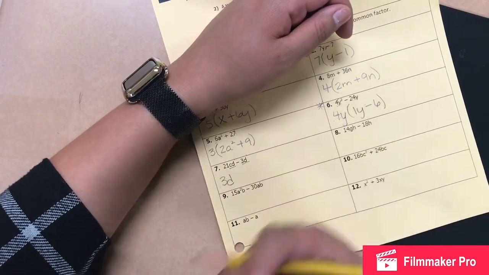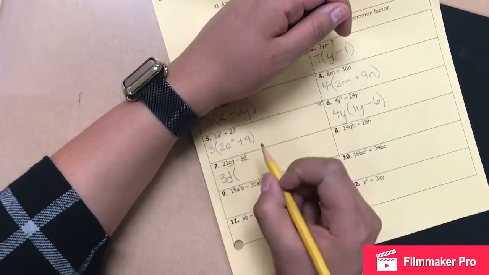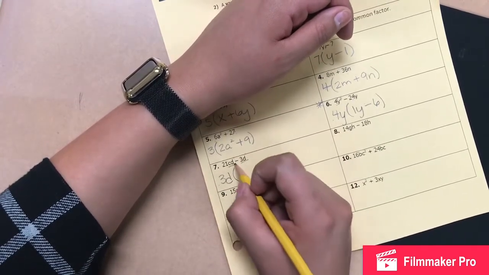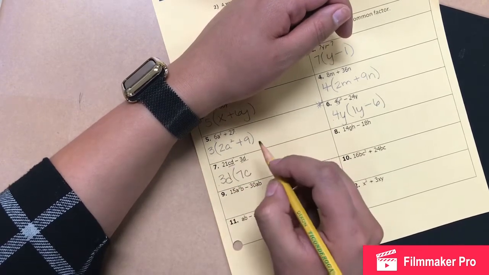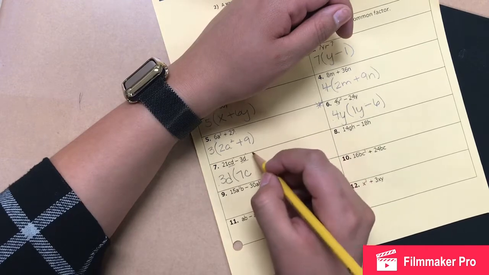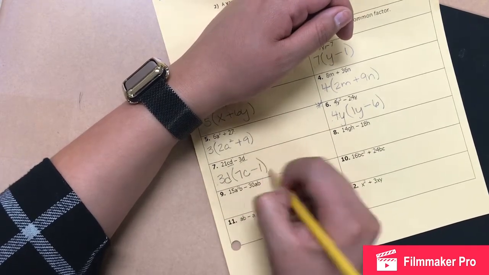So I can't pull out 2 of them or 3 of them, just 1. So then I divide. 21cd divided by 3d is 7c, because those d's would cancel. And then negative 3d divided by 3d would be negative 1.